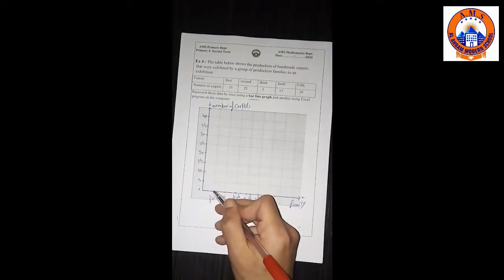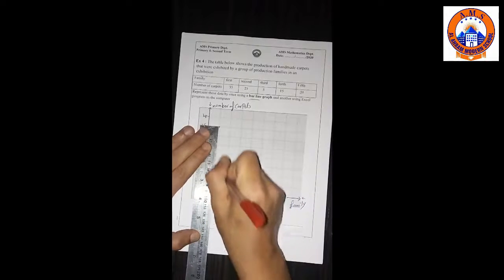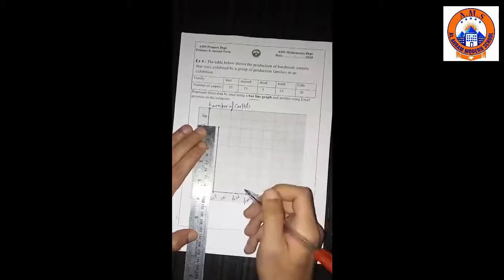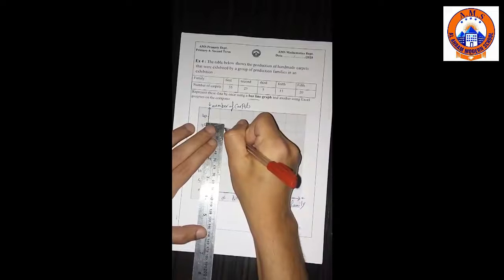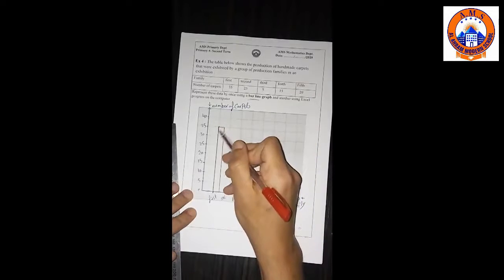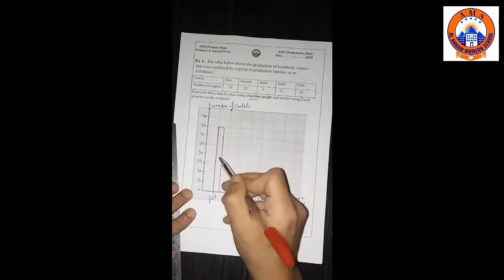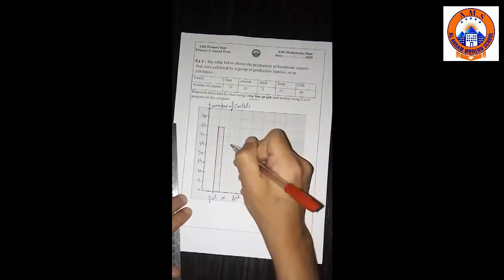So first, I'm gonna draw the first row. I'm gonna draw up to 35. So in this line, I'm gonna go up to 35. I marked it. Then with my ruler, I just raise up to 35. Take half of a centimeter and go down, and then I can shadow this bar using my pen. The second family made 25, so we're gonna raise up to 25.